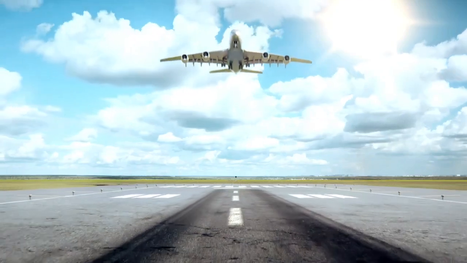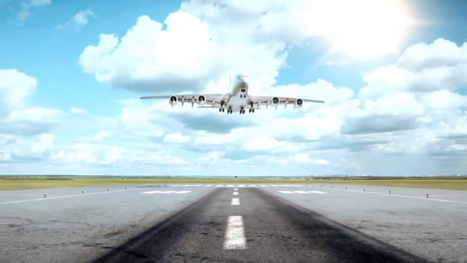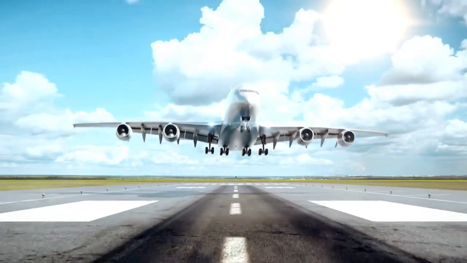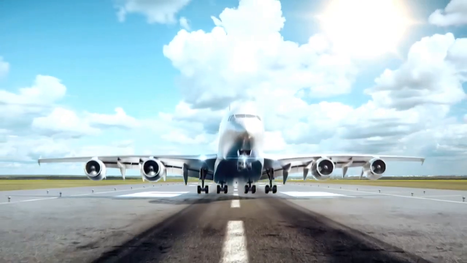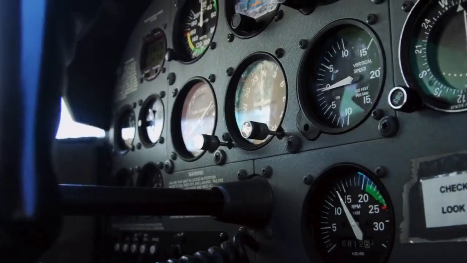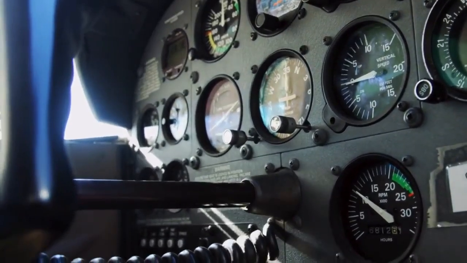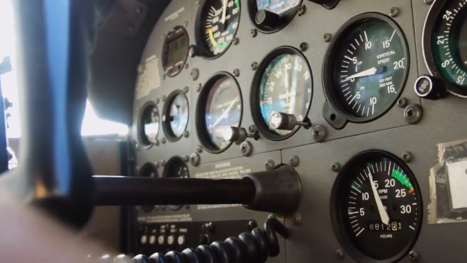Approach to the runway. Once you're ready to land, air traffic control will guide you toward a specific runway. This is the part where focus is key. Visual aid: lining up with the runway. Use the yoke to turn the airplane and align with the runway. Air traffic control will tell you the heading.